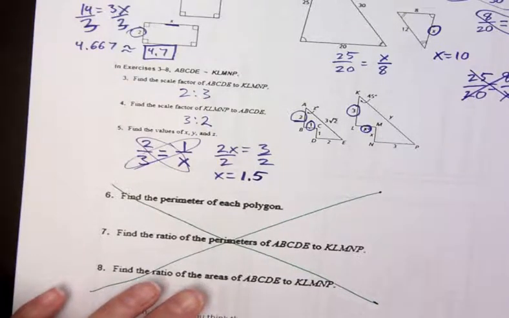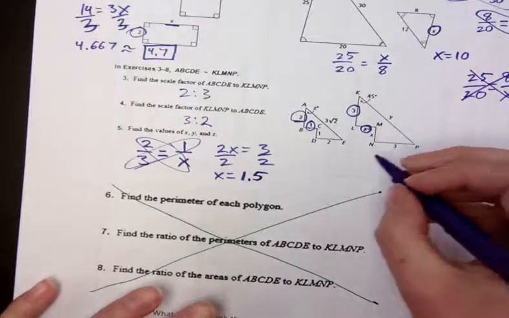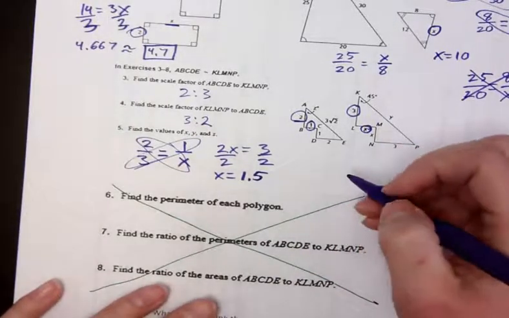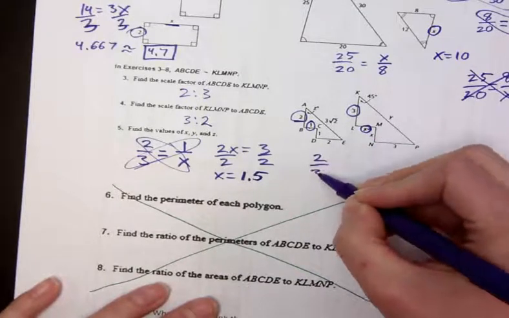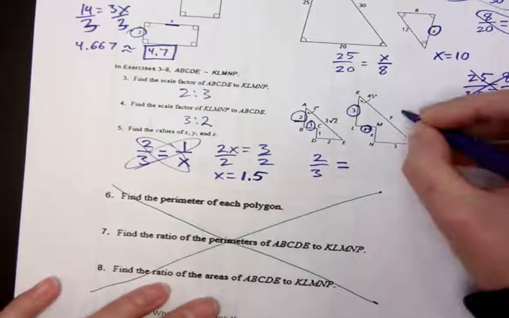Okay, so we square root next. So scale factor is square root. Okay, so if we're finding y now, we do the same 2 to 3. Equals, where does y go?